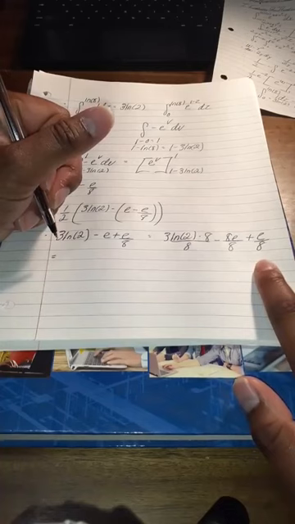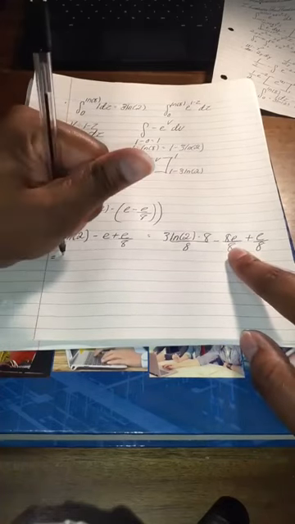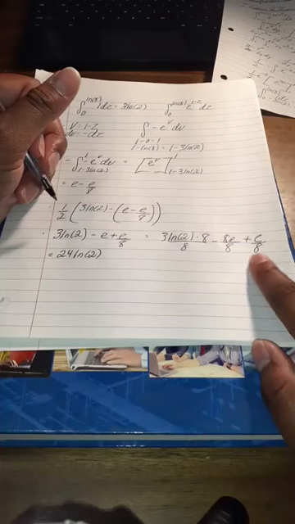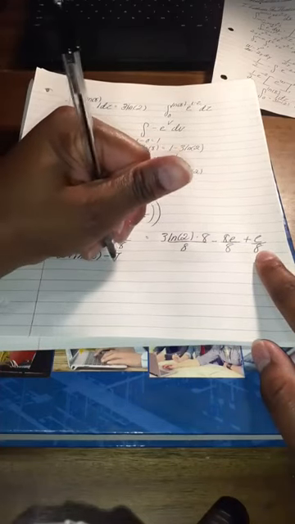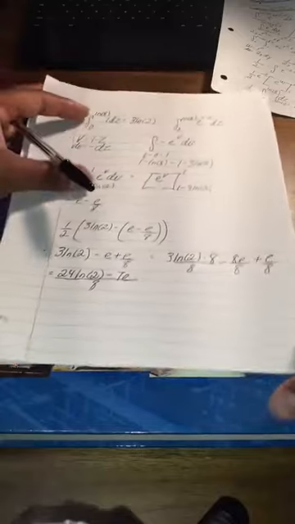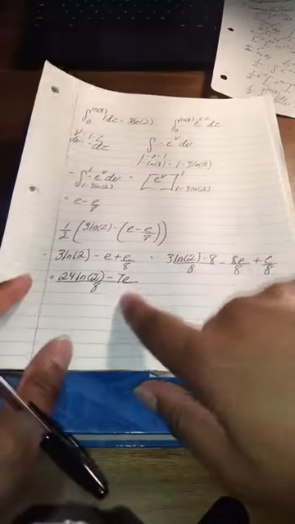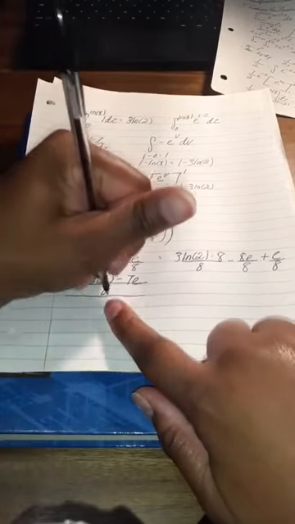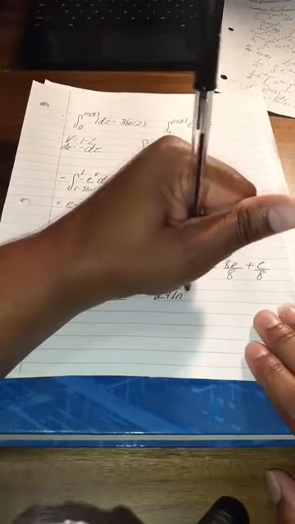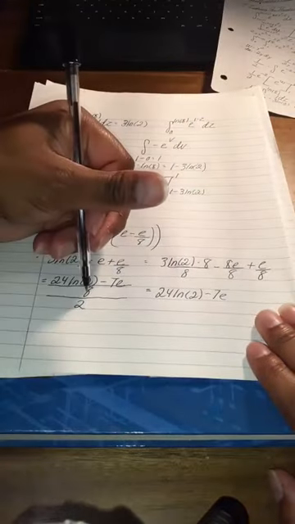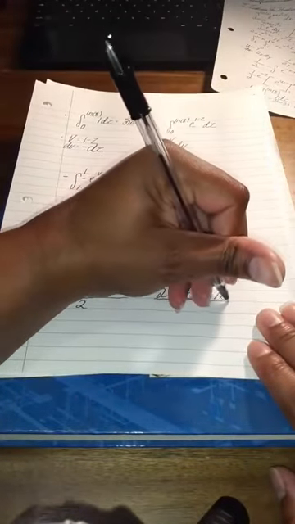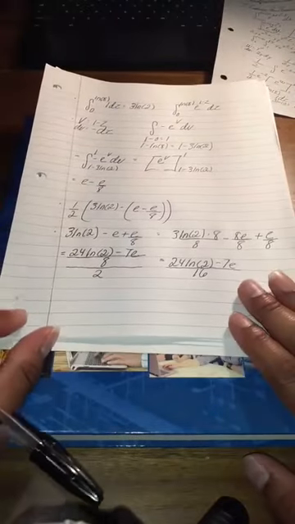Okay, so we know that 3 times 8 is 24. So it looks like what we'll get is 24 ln of 2, minus 7e, and we obviously have a common denominator of 8. Now, if we multiplied all of that by 1/2, we would have to divide by 2 down here. So we'll get 24 ln of 2 minus 7e, and the 8 would come down, so we'd have 2 times 8, which is 16. So we would get all over 16, and that would actually be your answer.